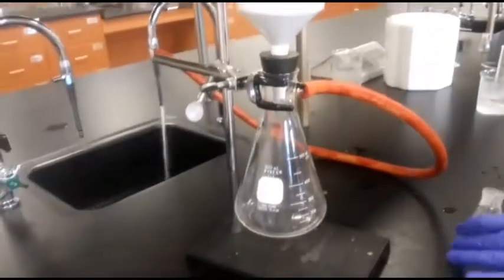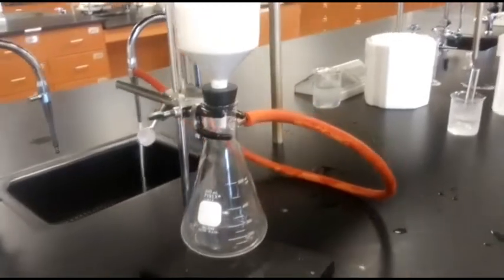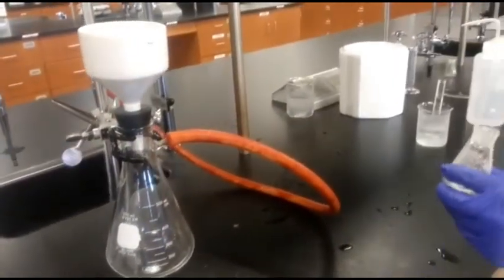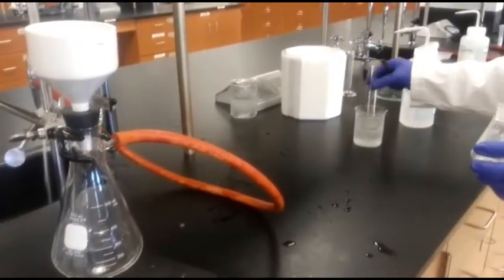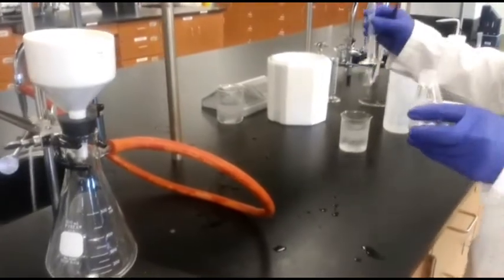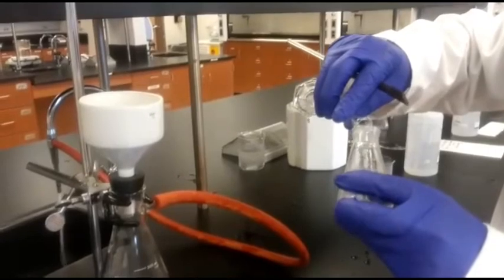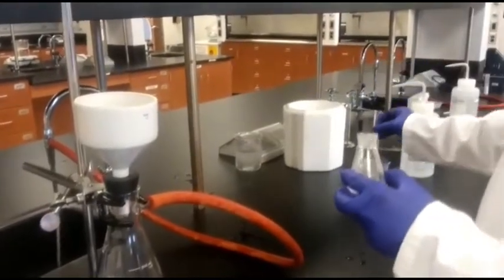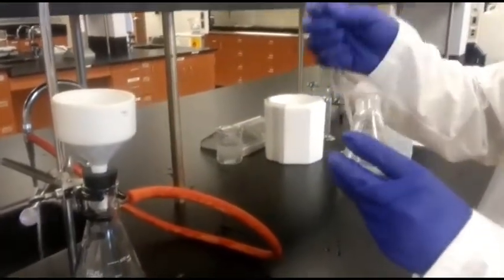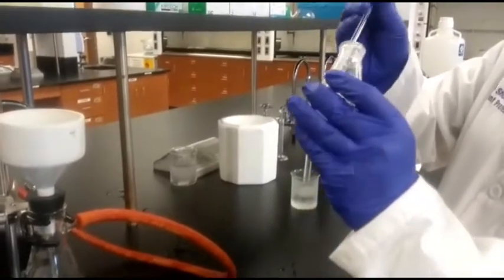And I have some product left in this Erlenmeyer flask, so in order to get that out, I will use a little bit of this ice cold water, so that I can rinse out all the product that is left here.